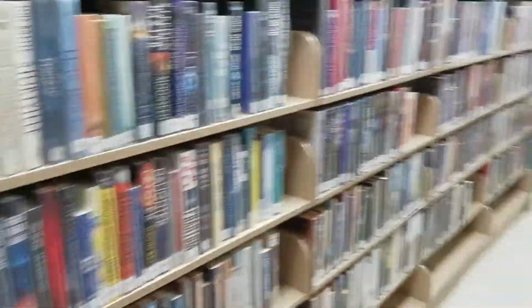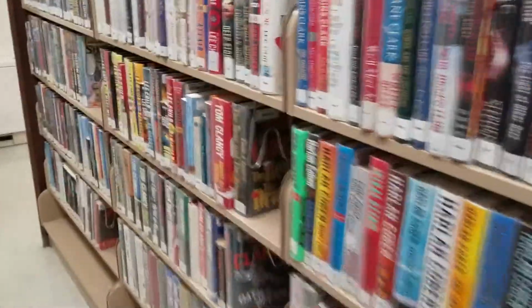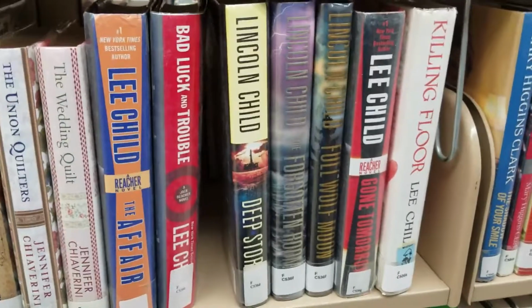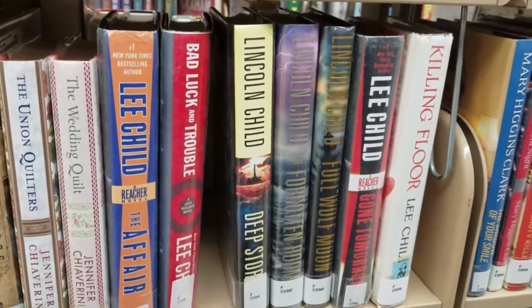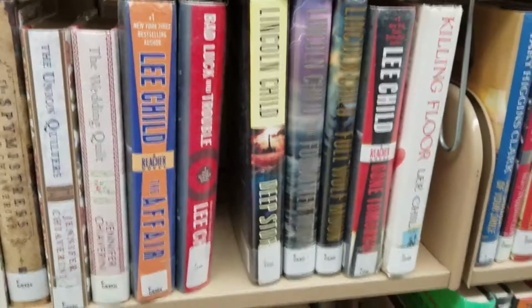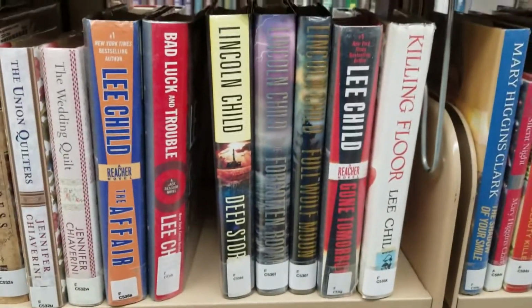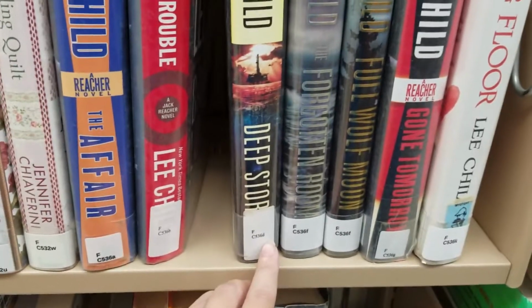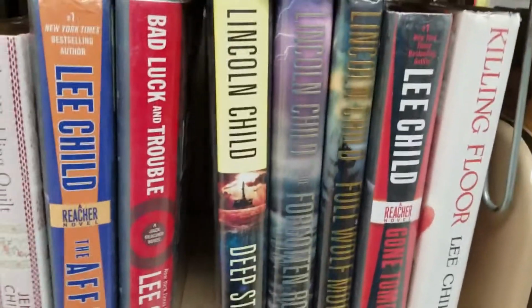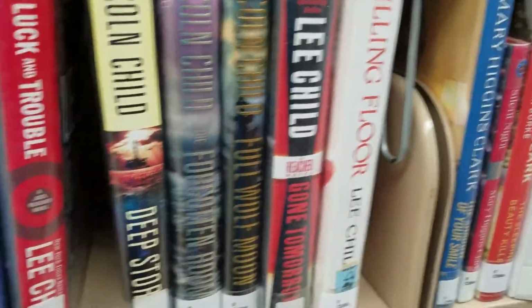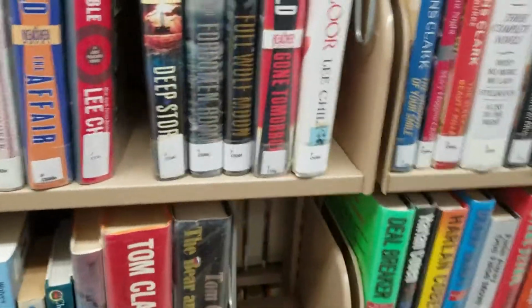The bad thing is, let me use Lee Child and Lincoln Child. So Lee Child and Lincoln Child both have a last name of Child, and they also have a first name of L. So as I showed you in the Cutter book, they get the same exact number. And then we go by the title, so they get intermingled. So Lee Child, Lincoln Child, Lincoln Child, Lee Child, Lee Child.